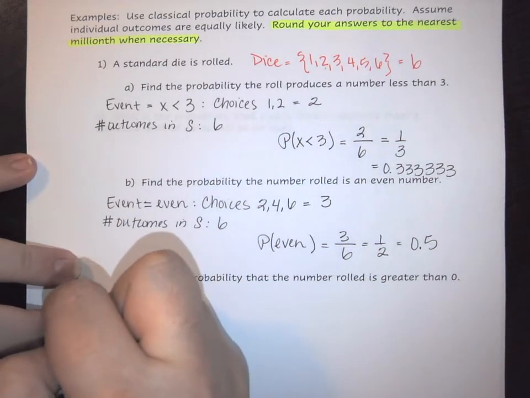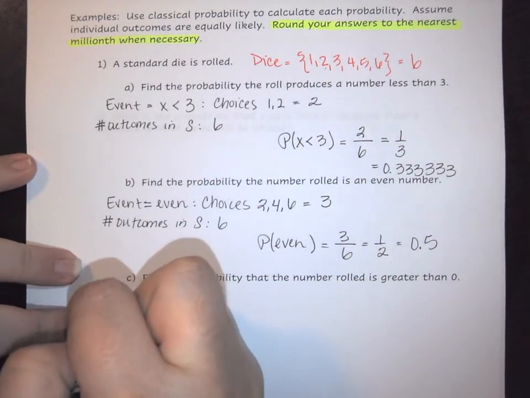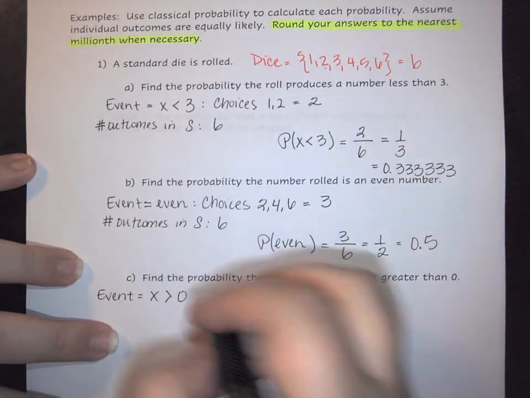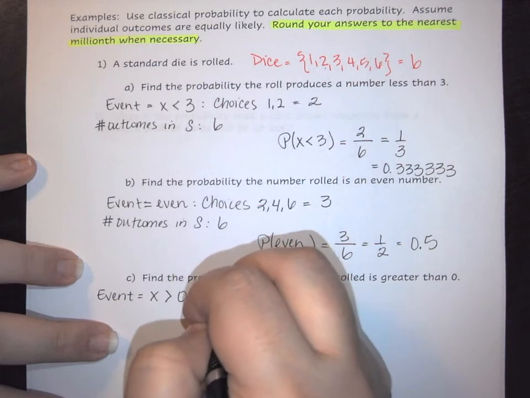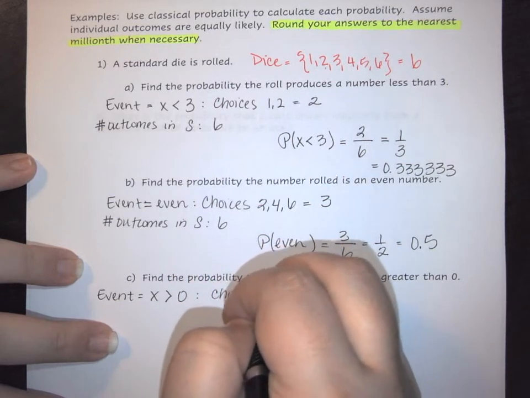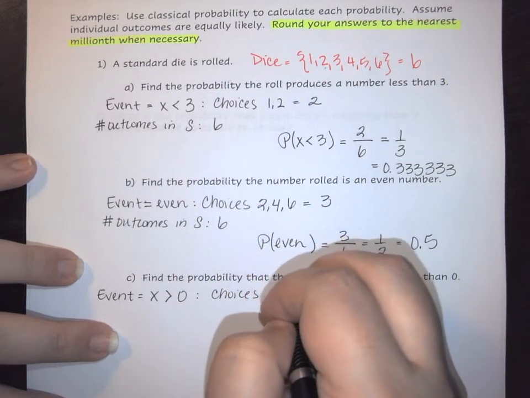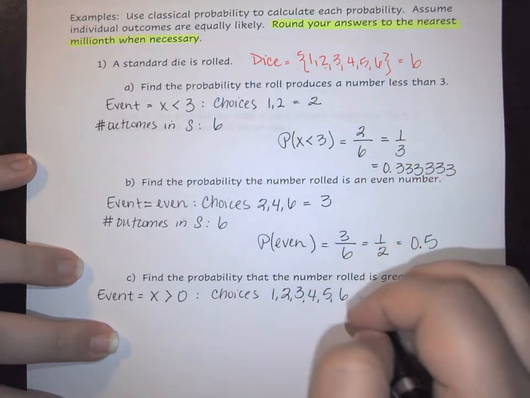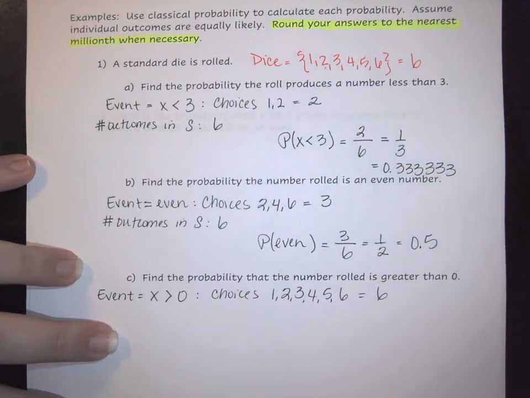Now the last one says find the probability that the number rolled is greater than 0. In this case, my event, just like before, is where we're looking at x being greater than 0. My choices in terms of my dice would be 1, 2, 3, 4, 5, and 6, so my total choices are 6.